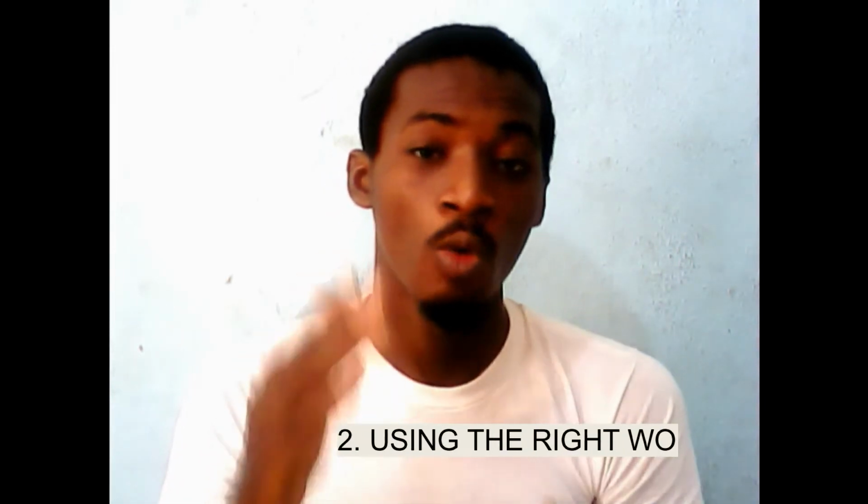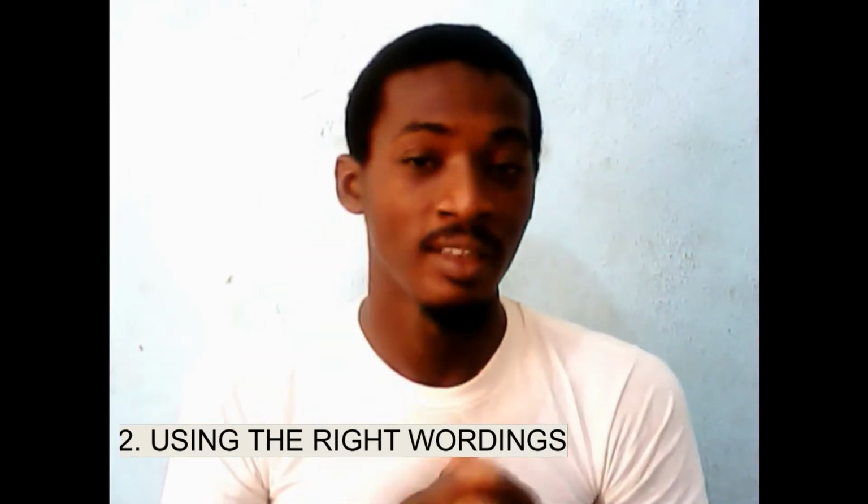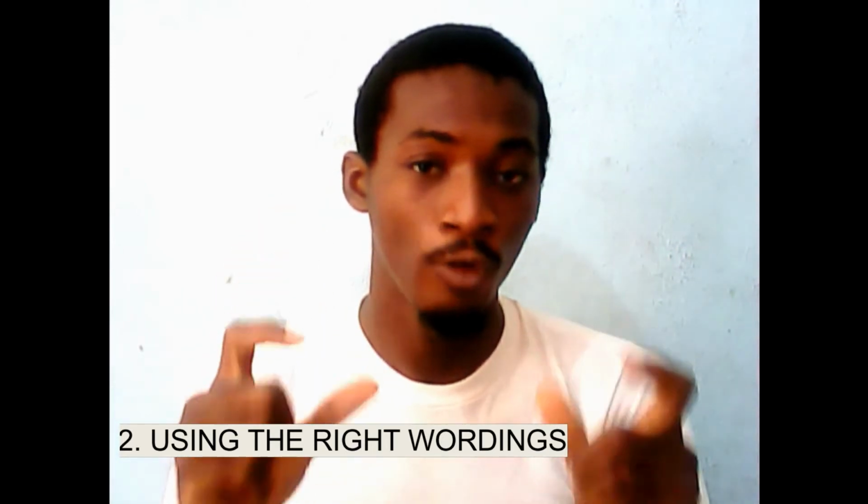Then we go to the second tip, which is using the right wordings. No matter the industry or niche or what action you are trying to convert, you need to use the right words. An example of that is using a powerful headline. A powerful headline is one of the most important pieces of copy on your landing page. Just like when you go to a newspaper vendor and you see different newspapers, it's the headline on any of those newspapers that is going to draw your attention in the first place before you even go for the newspaper. So that is exactly how a landing page too is.